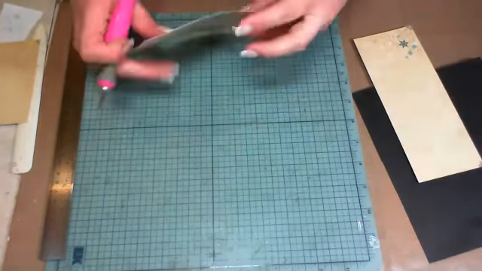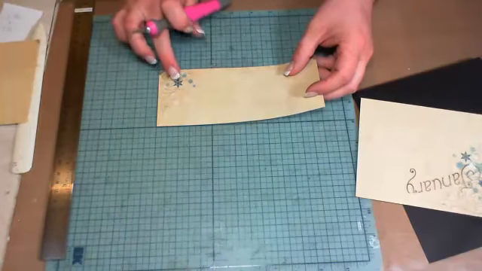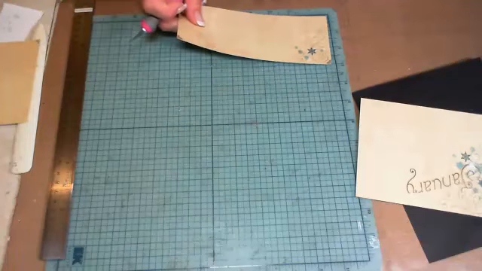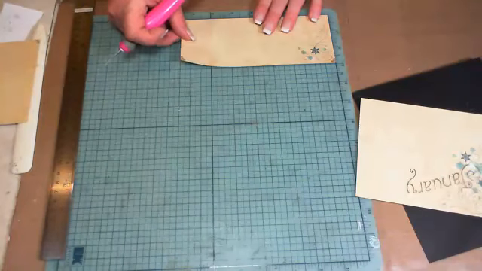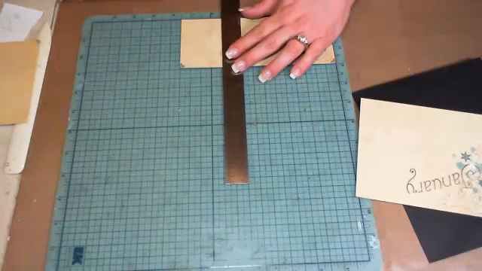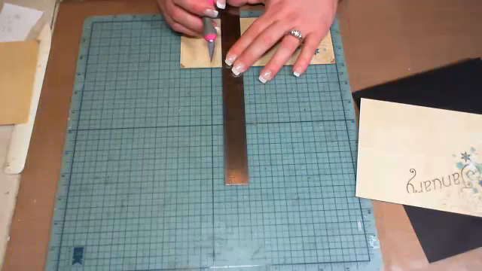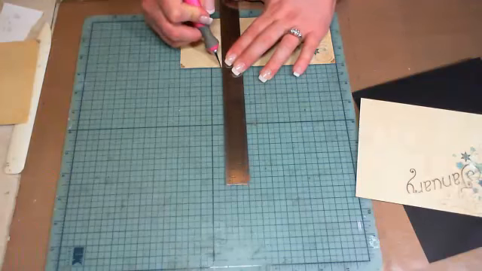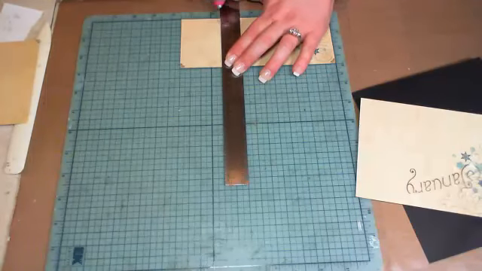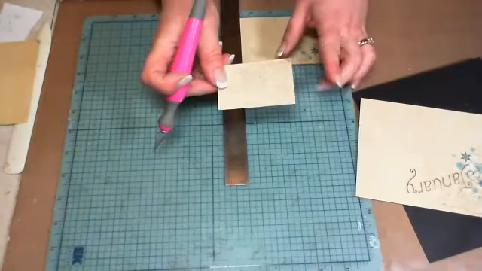Alright, so this is our top. Now we're going to do our bottom, and this time I want to preserve this, so I'm just going to flip it upside down on my mat, and I'm going to cut it at 5 1/2 inches. I did say 5 1/2, right? Yes, y'all get me all flustered. Okay, keep this because we might use it. This would fit in that envelope.